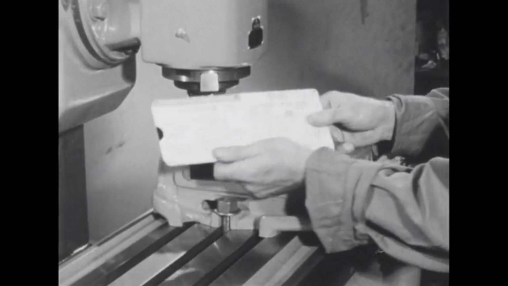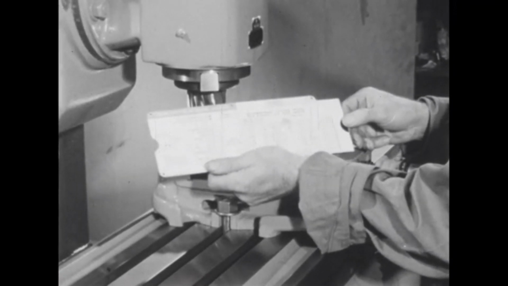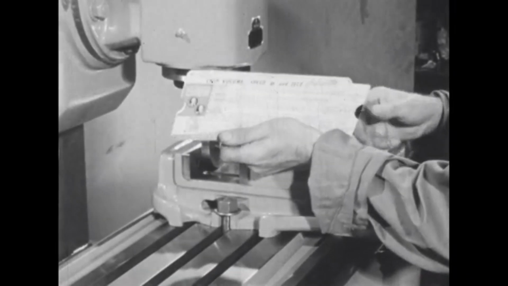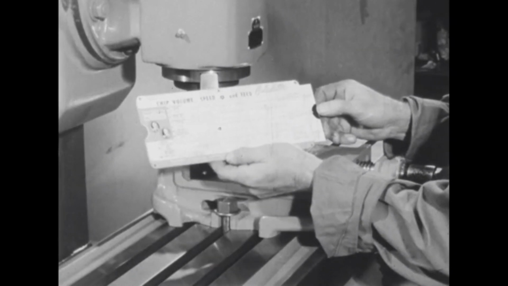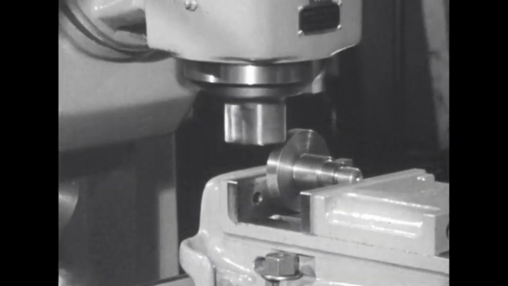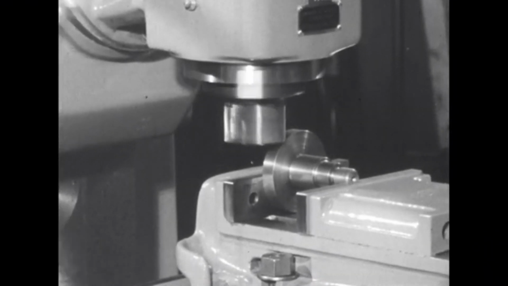This calculator gives the spindle RPM and the rate of feed of the workpiece. The flats are now being milled.